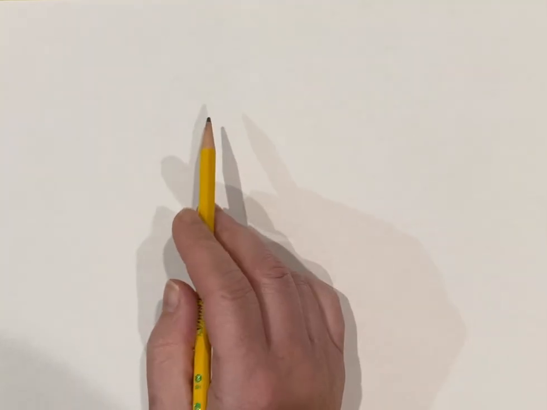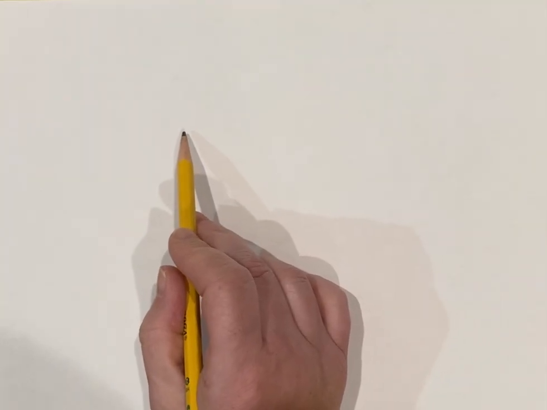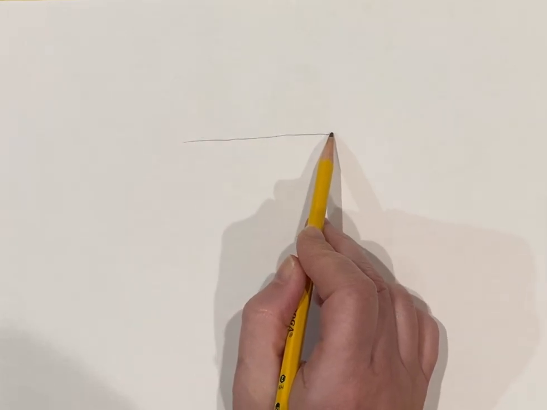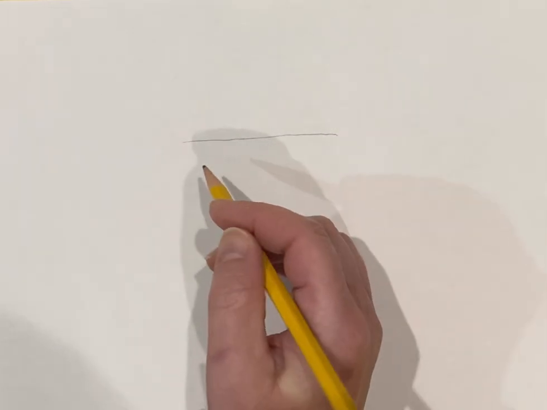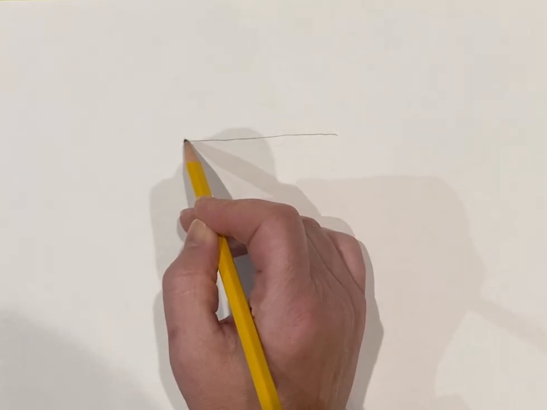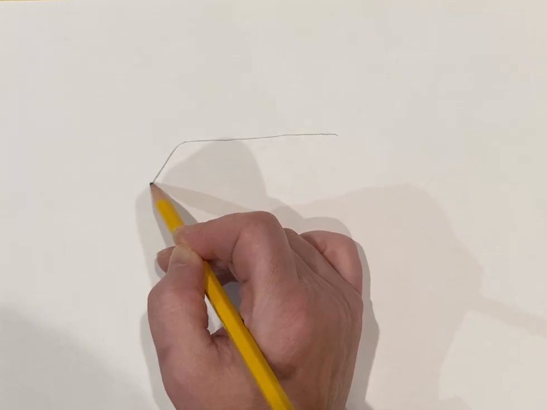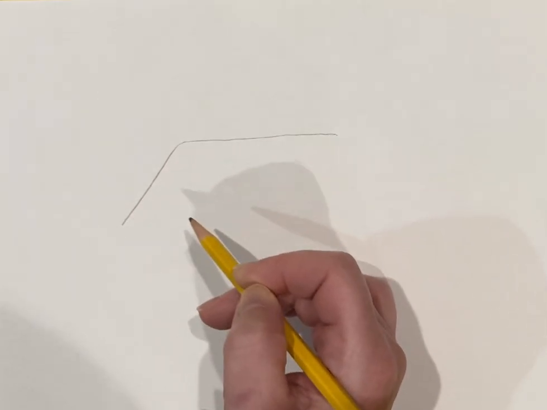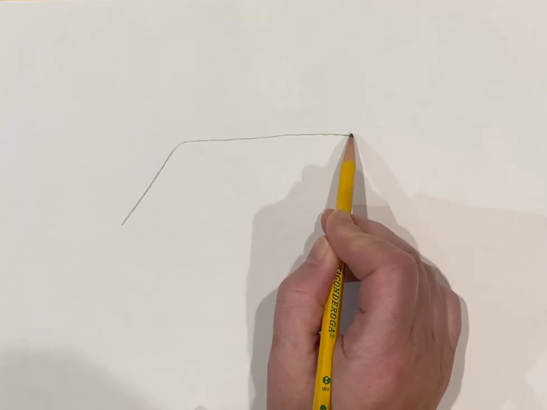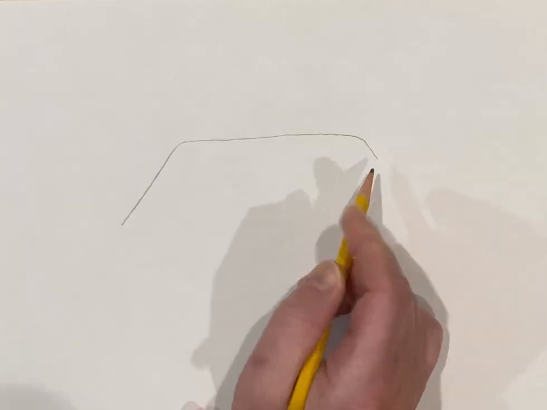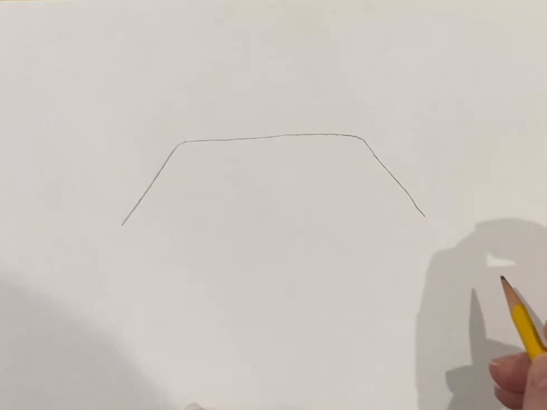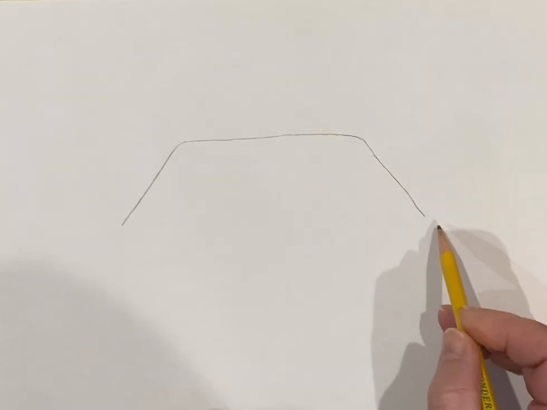So first we're going to start out at the top where the roof would be. We draw just a straight line across like that. And then for the back, this is going to be the back part. So we're going to curve down like this. This is the back windshield. And then for the front, we're just going to curve down just like that. It's going to be where the front windshield is.